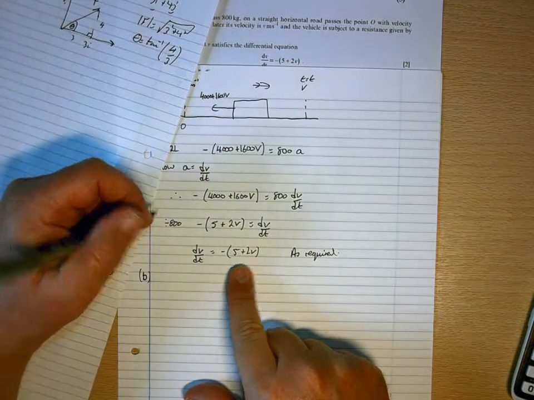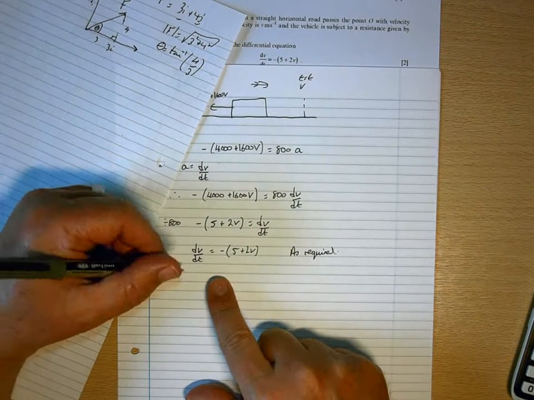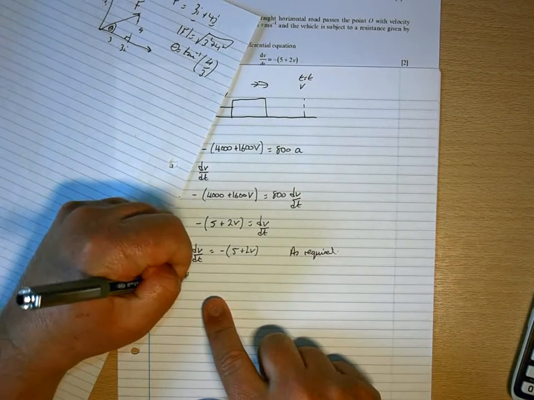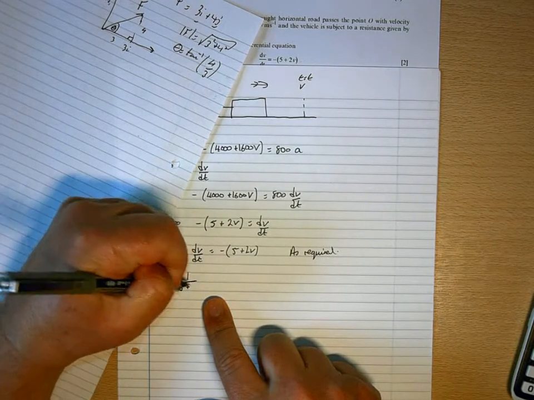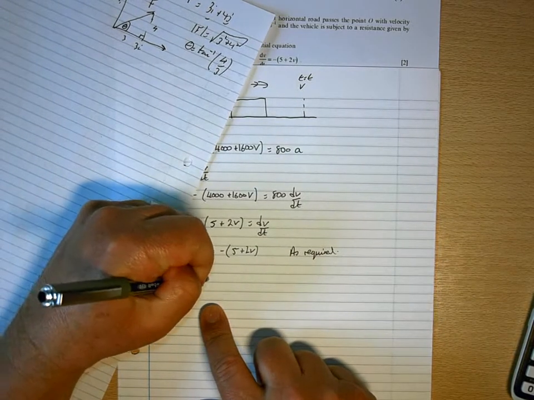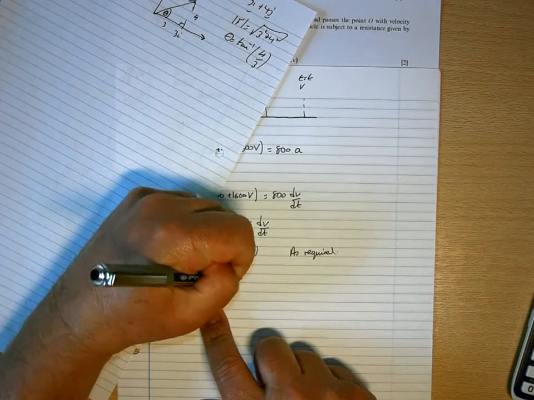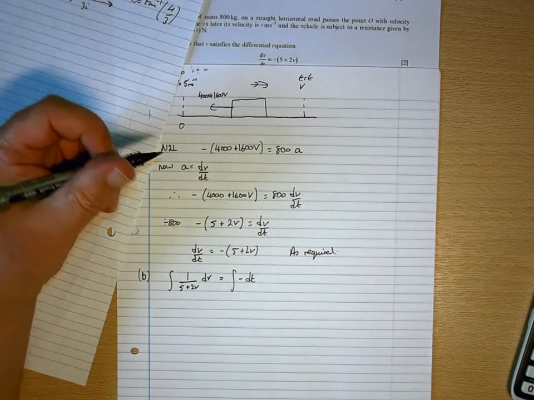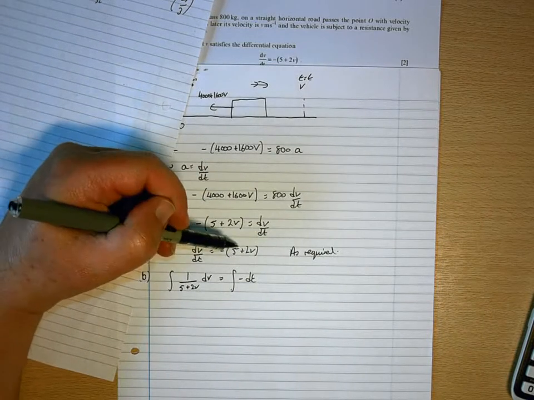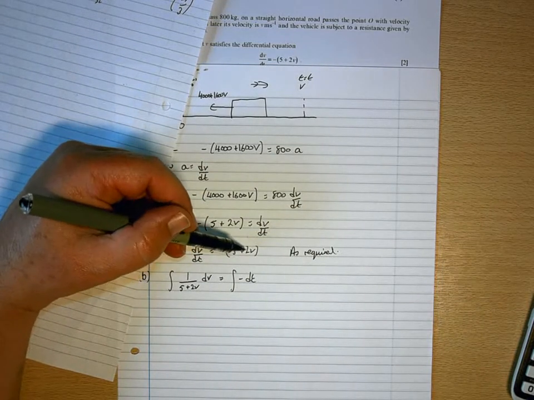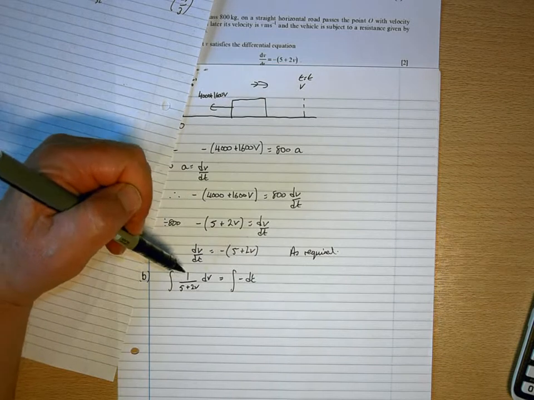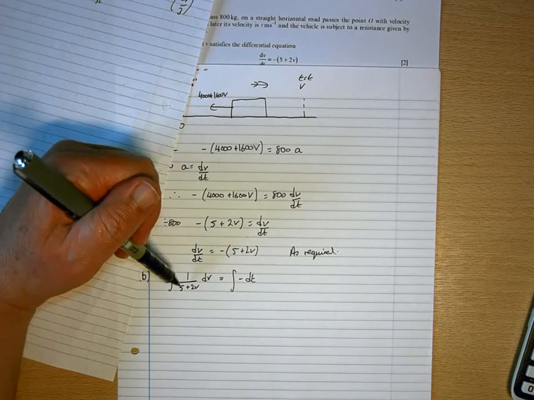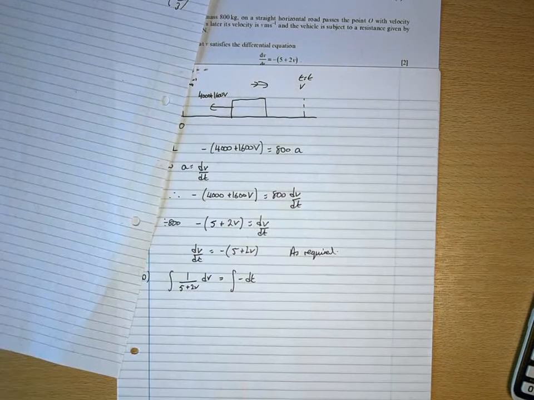So I need to bring the 5 plus 2v down, and take the dt up. All I've done is take the dt across. That's a v variable, so it needs to come down the other side. So you get 1 over that equals that.